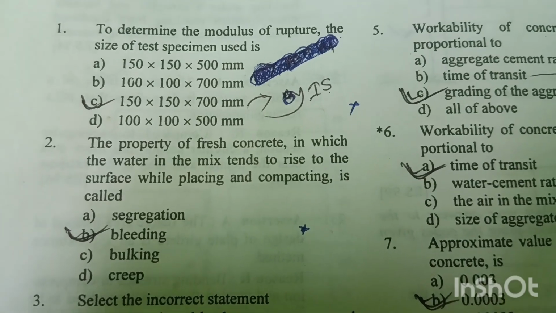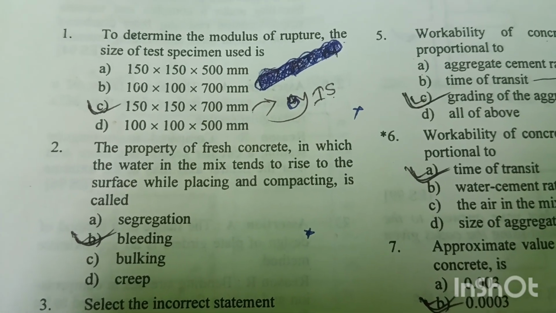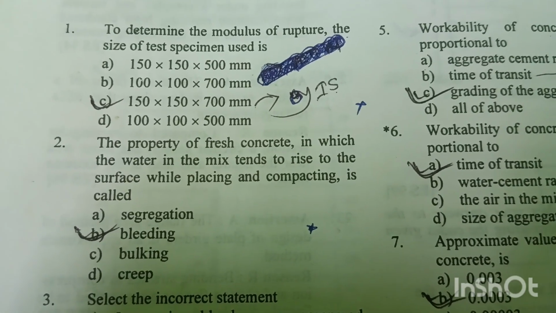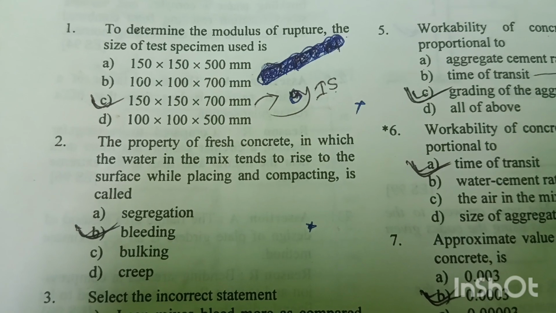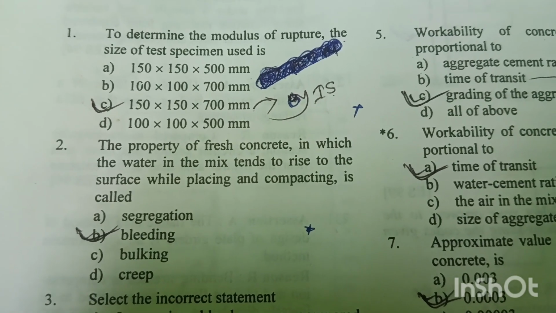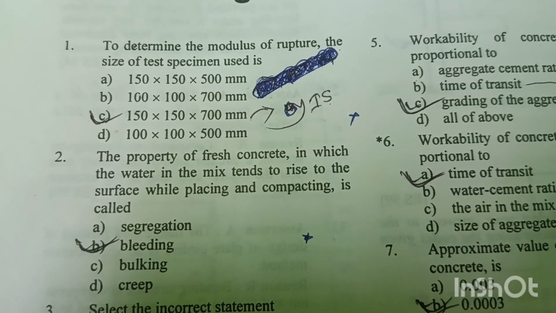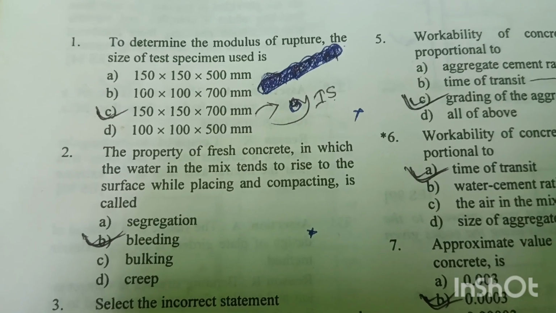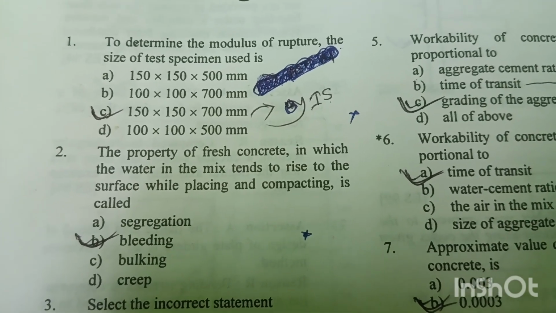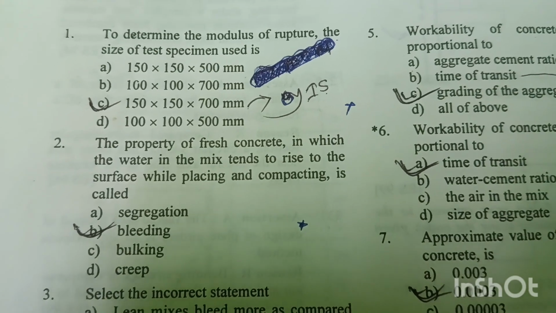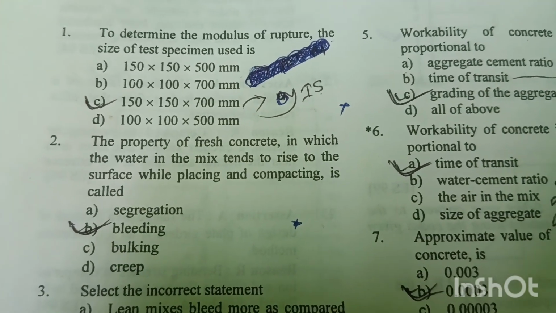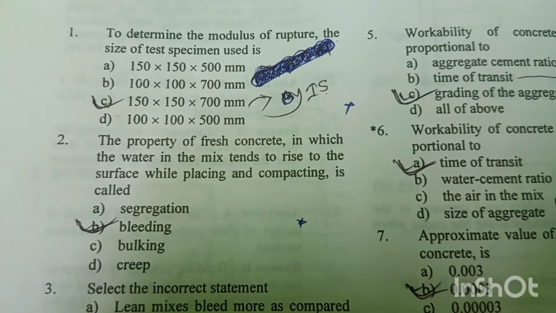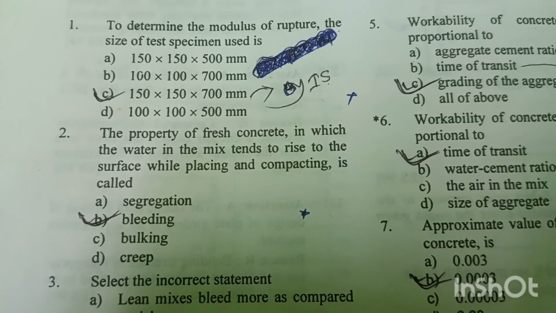Segregation is the property of fresh concrete in which the coarser aggregates tend to separate from each other while compacting. Bulking is found in sand, which is the bulging of volume due to increase in moisture content. And creep of concrete is the elastic and long term deformation under sustained load.